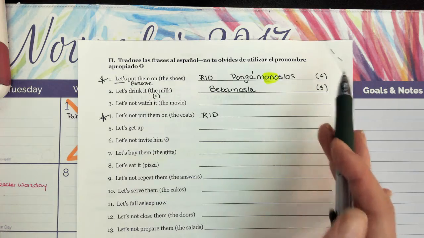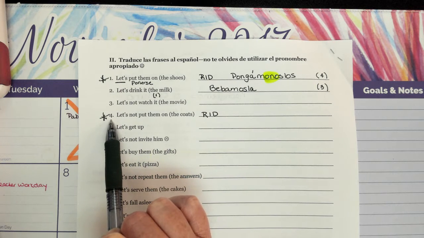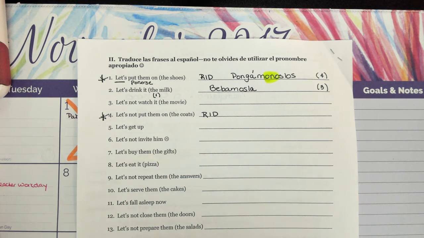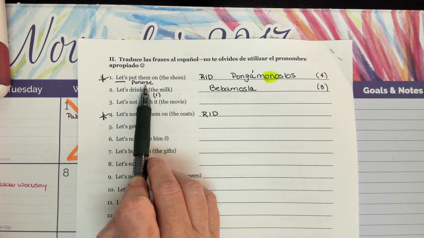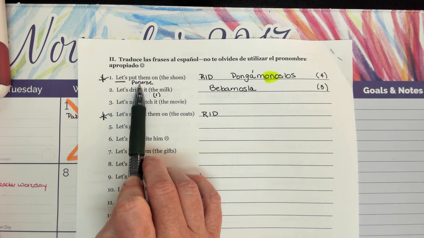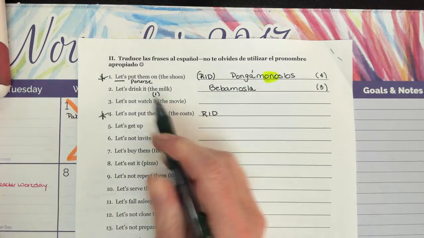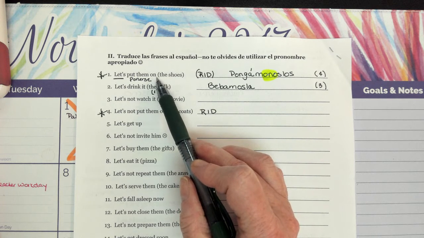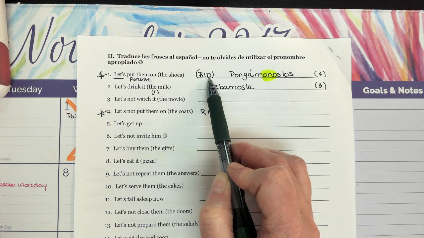I first want to talk about 1 and 4. I did 1 for you, and then 4 will follow the same pattern. It says, let's put them on, them being the shoes. To put on, you have ponerse, and you need to use a reflexive verb. We've got a lot of things going on here. First of all, we're going to have a reflexive verb, and then we're going to have a direct object. So we have to remember our RID. When you have multiple pronouns, you have to have them in this order. In this case, let's put them on: you have a reflexive and a direct, so they need to go with reflexive first, then the direct.